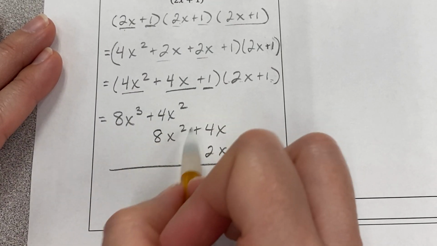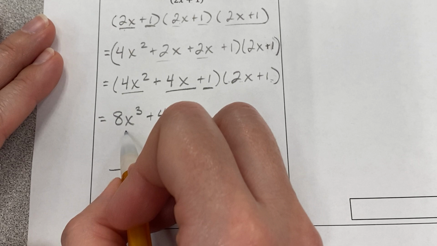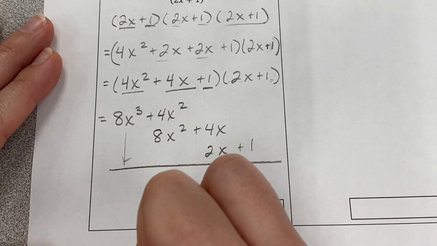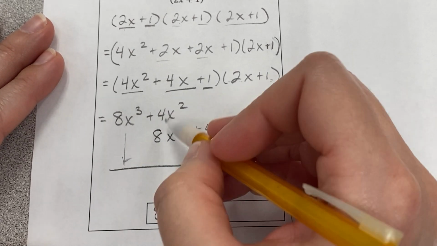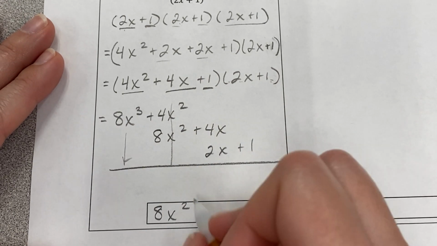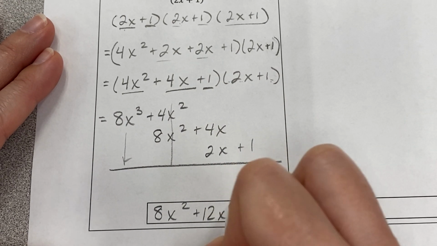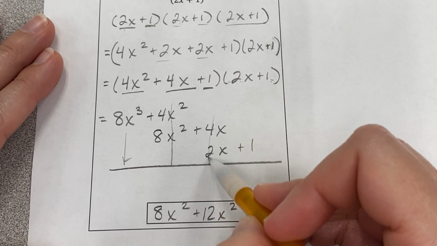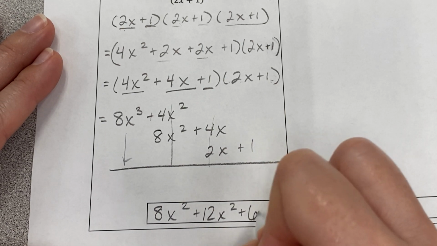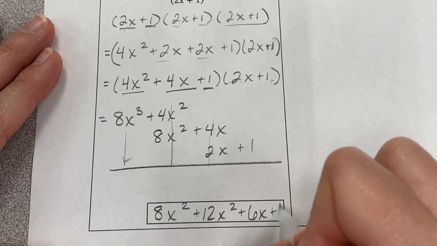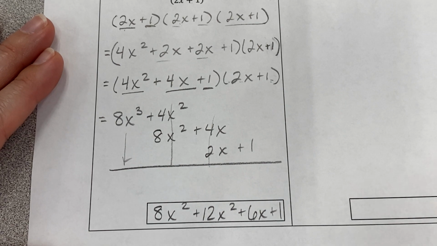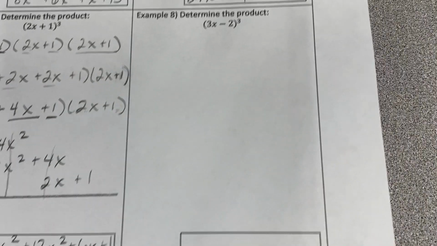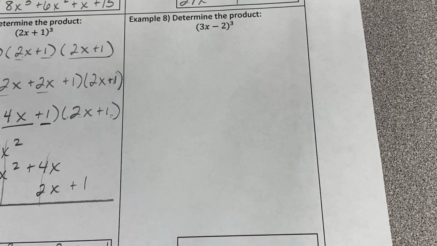All right, now I'm going to add these three expressions together. So here, when I add that, I get 8x to the third. When I add these, I get positive 12x squared. When I add those, I get 6x, and here I get 1. Whew. All right. Last one, it's the same deal.